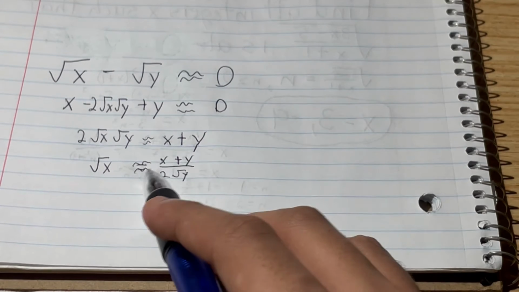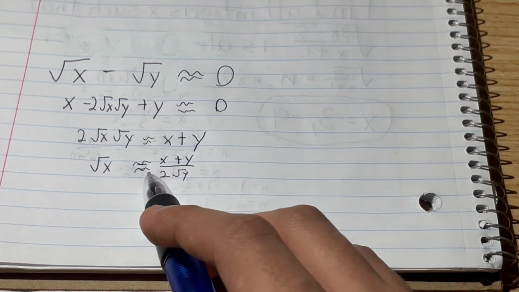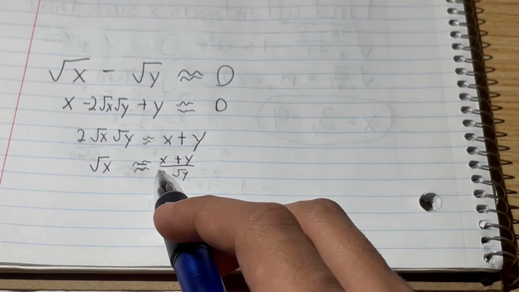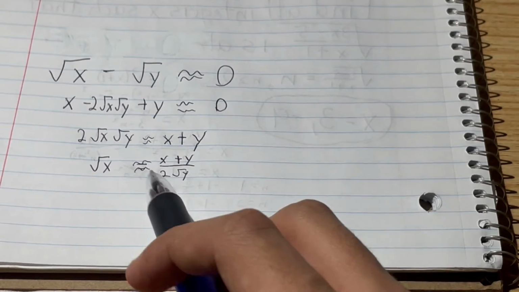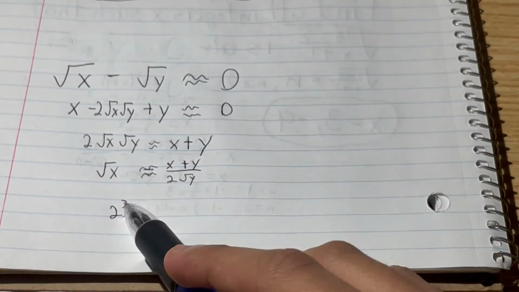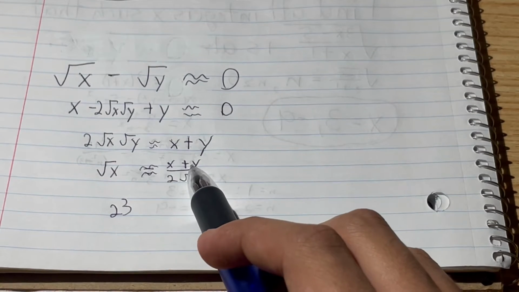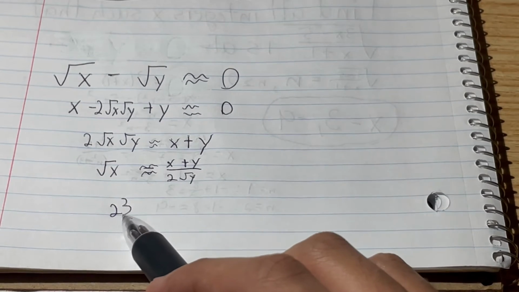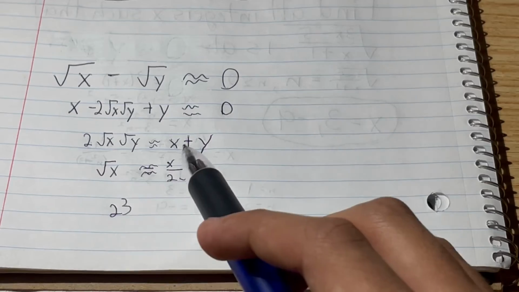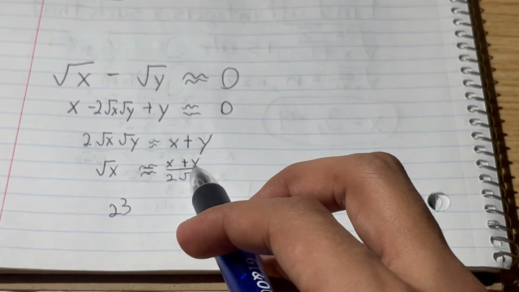Now what does this equation show us? Well, there's a really good application here in that if you want to find the square root of some number but it isn't a perfect square, such as let's say 23, all we have to do is find a perfect square close to 23 and then calculate this over here. So for instance, what's a perfect square close to 23? 25. So let's plug in 23 for x and 25 for y in this equation.